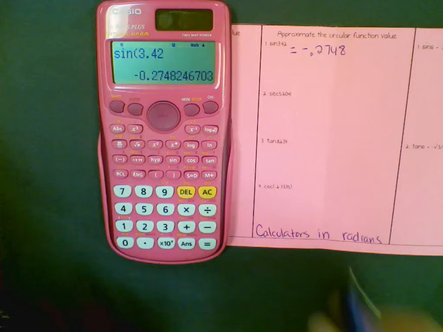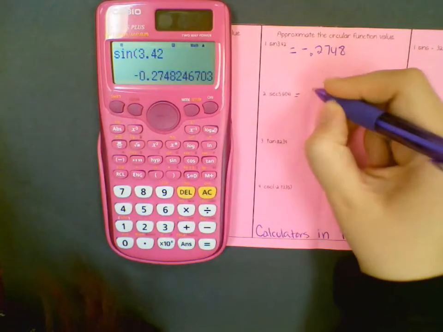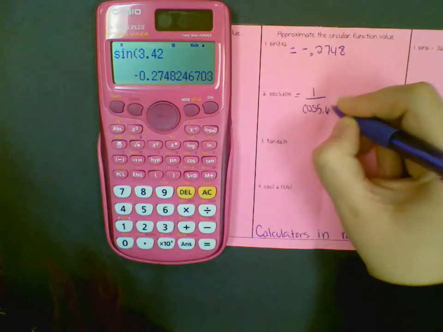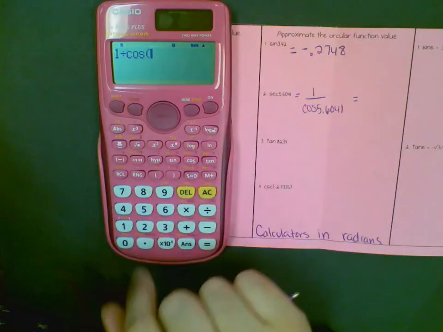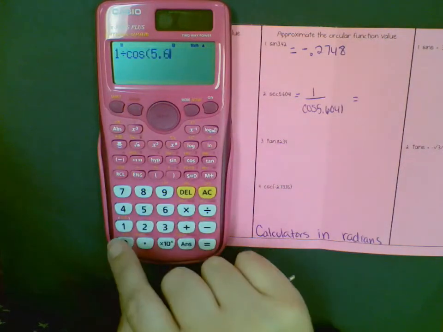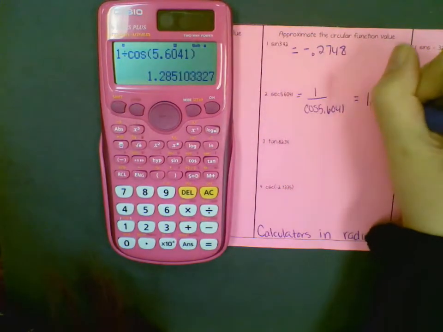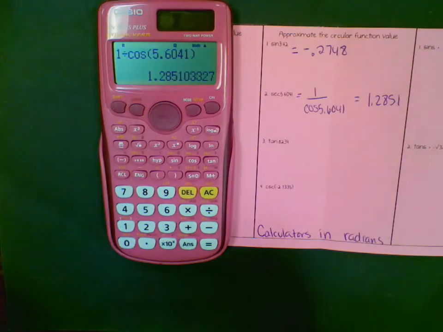So if we have secant, we would need to do the reciprocal of it to get cosine. So 1 over the cosine of 5.6041, and that's what you would type in. So 1 divided by cosine 5.6041, and we get out 1.2851. Okay, so please pause your video and do questions 3 and 4.